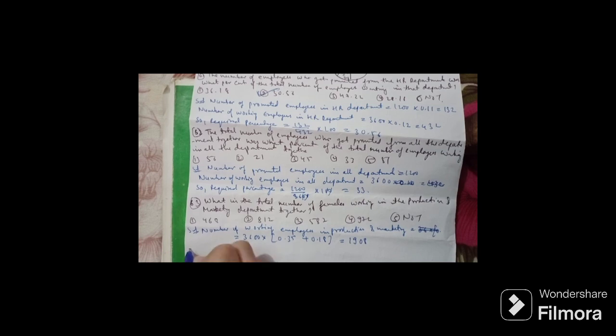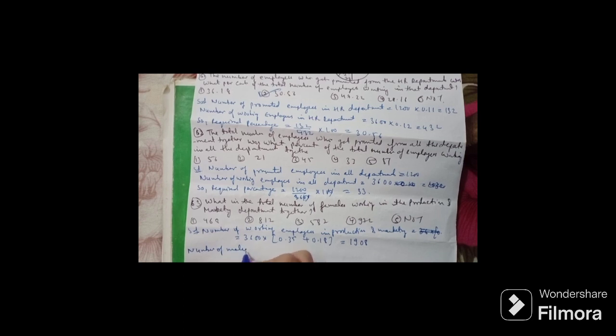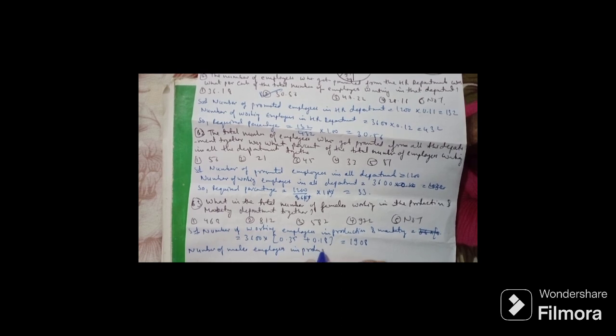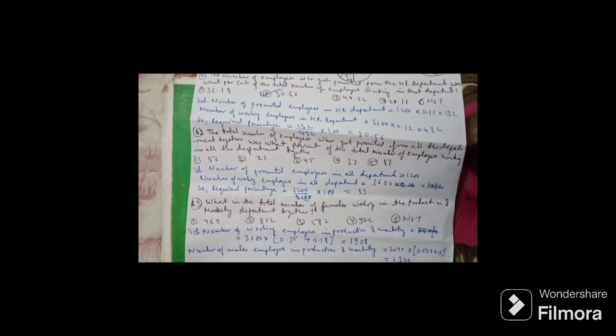Number of male employees in production and marketing equals 2040 into 0.50 plus 0.15, which equals 1326.